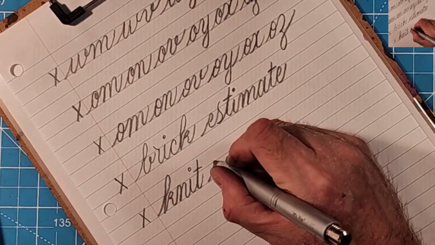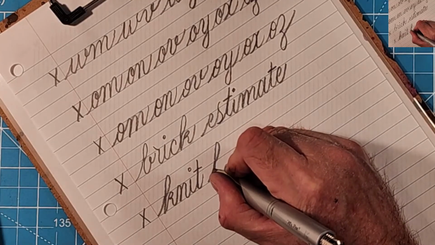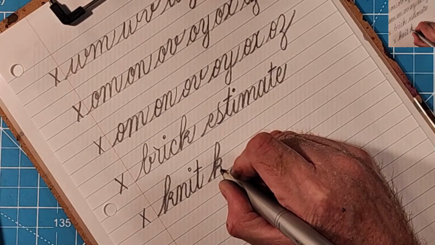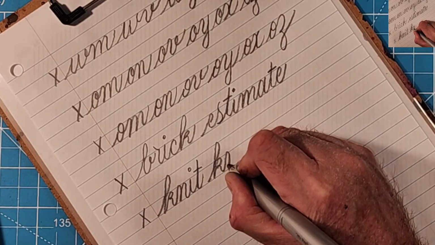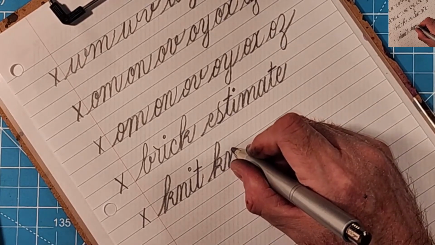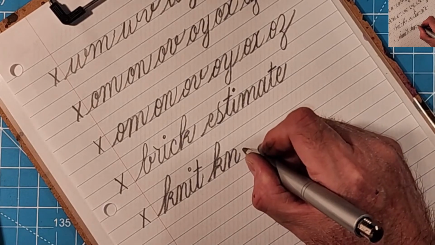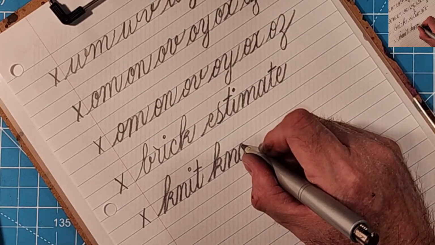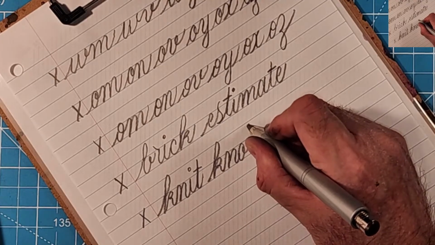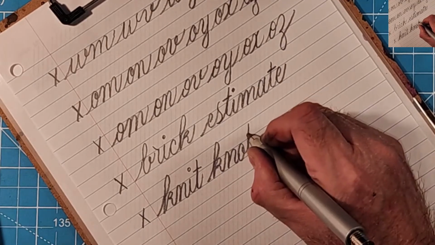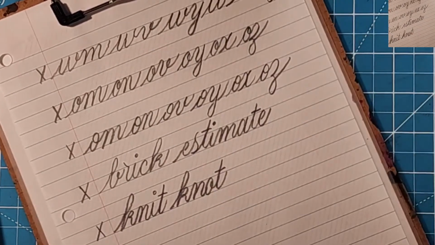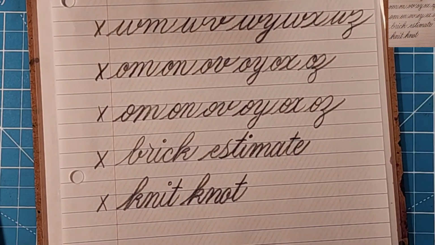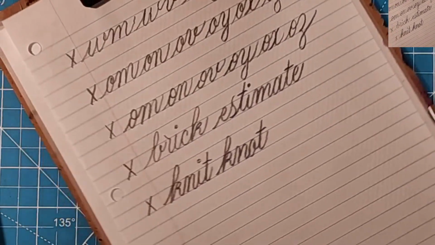It's a K into an N, so ascending stem loop, K, and then out, down, up, down, up, down, up, oval, connection stroke, underturn, with a cross. And there we have the word not, or cannot, as I like to say it.